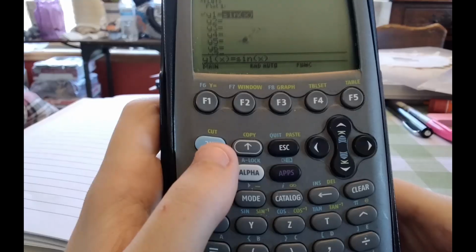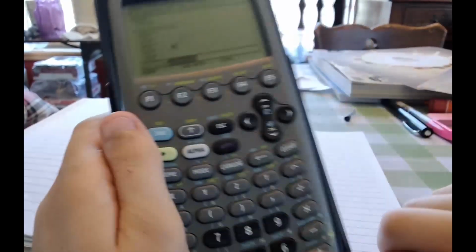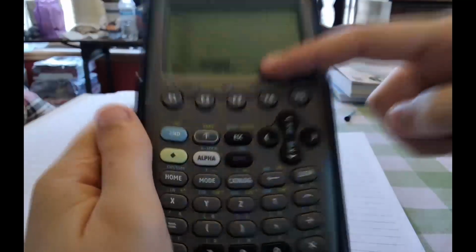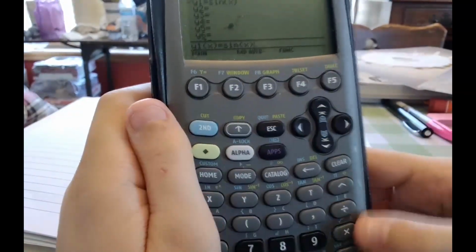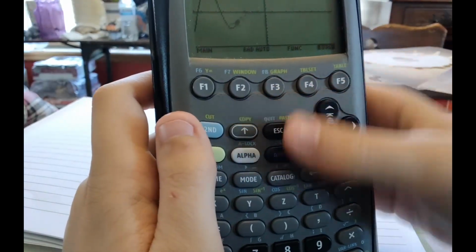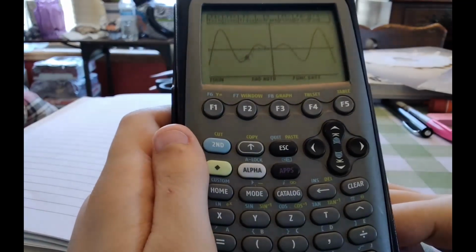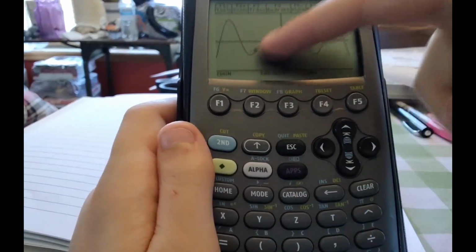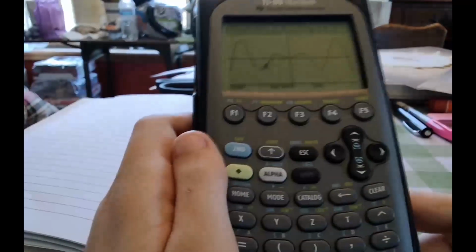I'm getting distracted here. Okay, yeah, so if you want to edit that, you have to hit enter to then get into the input buffer. And then I can add times x, which I believe will do a parabola. No, that's not a parabolic equation. However, I think that's a quadratic sine wave or something.